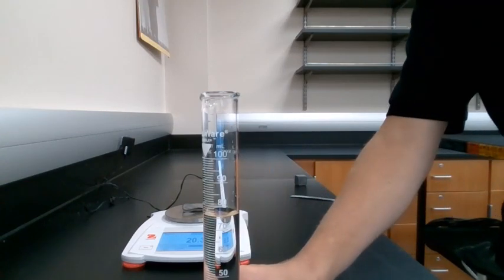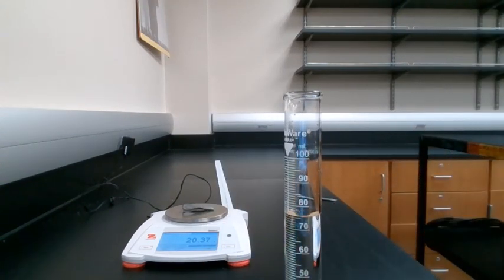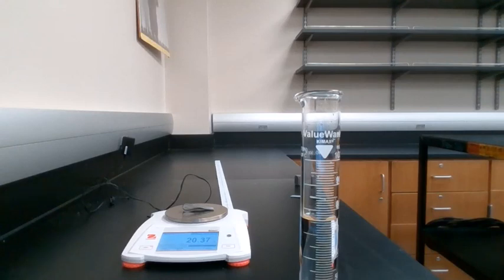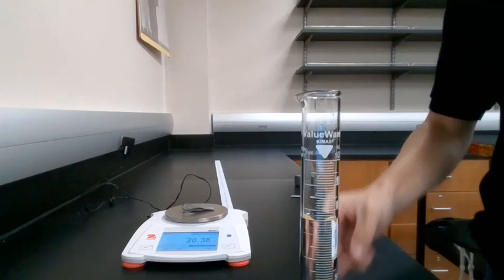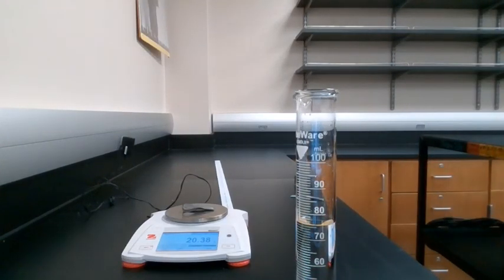The next thing we need to do is record the initial volume of water in our cylinder. If you look very closely, it looks like it's right around that 76 milliliter mark. Remember, we're recording this number to the nearest 0.1 milliliters. So feel free to pause this video if you want to make a better measurement and get in nice and close and see what that value is. And record that in the initial volume of the cylinder spot on the data table.